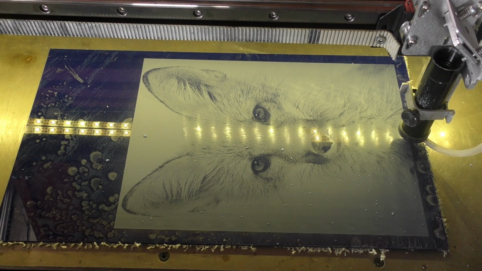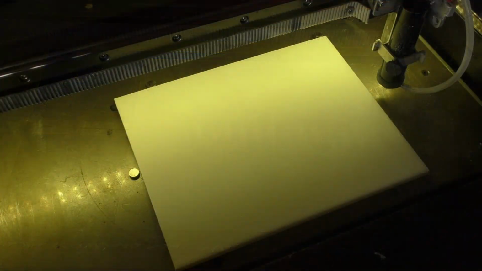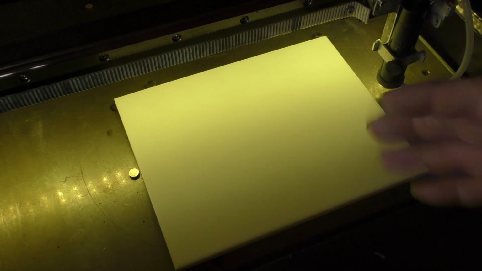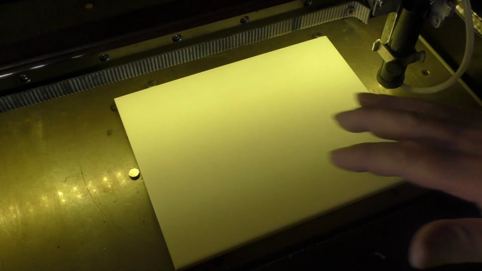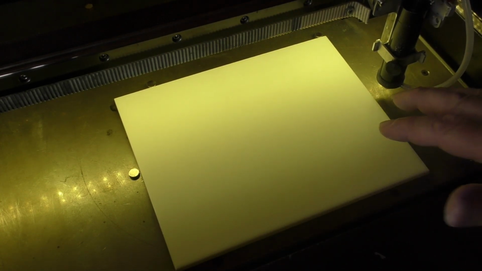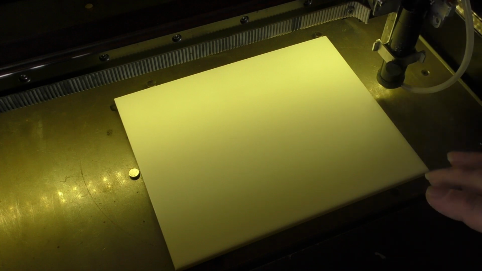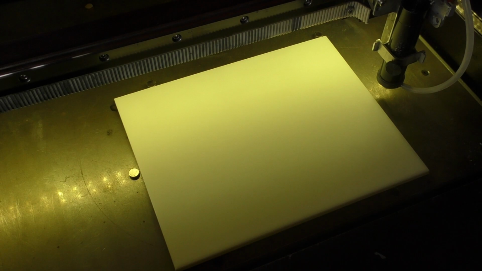21 minutes 34. I've increased the power from 25 to 50 because this is a different material. I've got titanium dioxide on the surface here, on the surface of a white tile. And so we're going to attempt almost the Norton tile method of creating a dark image at 1000 millimeters a second.